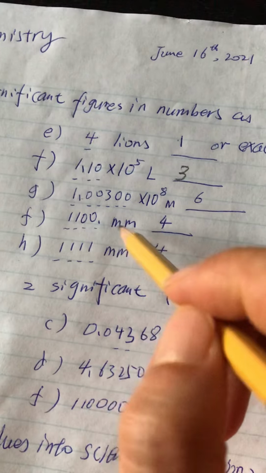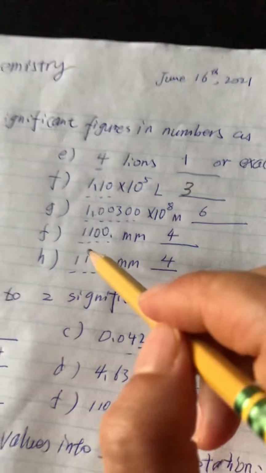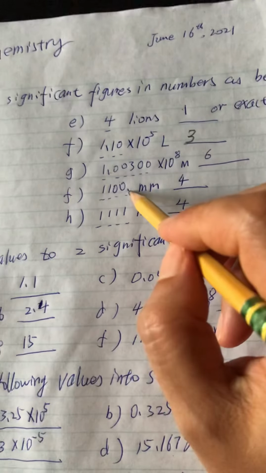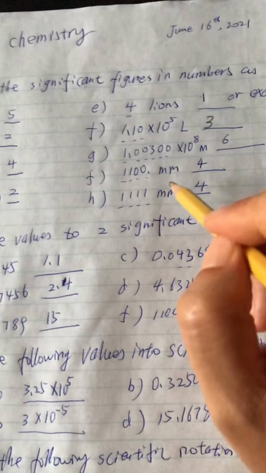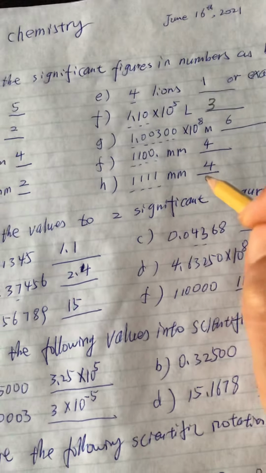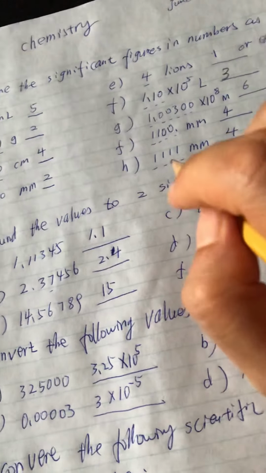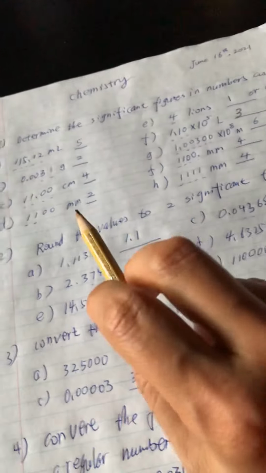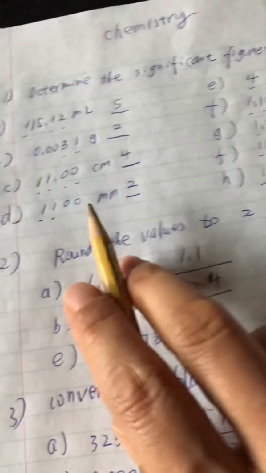1100. millimeter. How many significant numbers? So we saw the dot here. That means exact. So we count 1, 2, 3, 4, which is 4. Here, 1100 millimeter. How many? 4. We don't see the dot. We only count the integers. We only count the numbers. So we have 4 numbers. But this one, they have 0s. We don't count 0s if we don't see the dot.